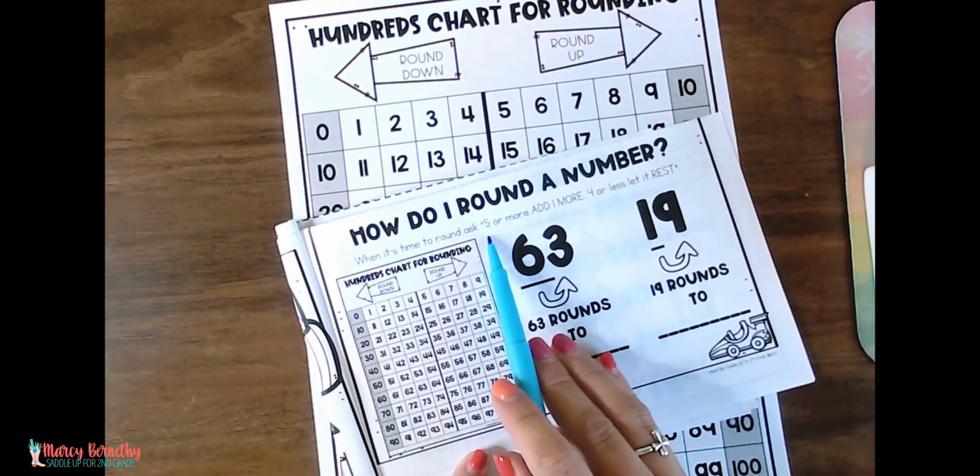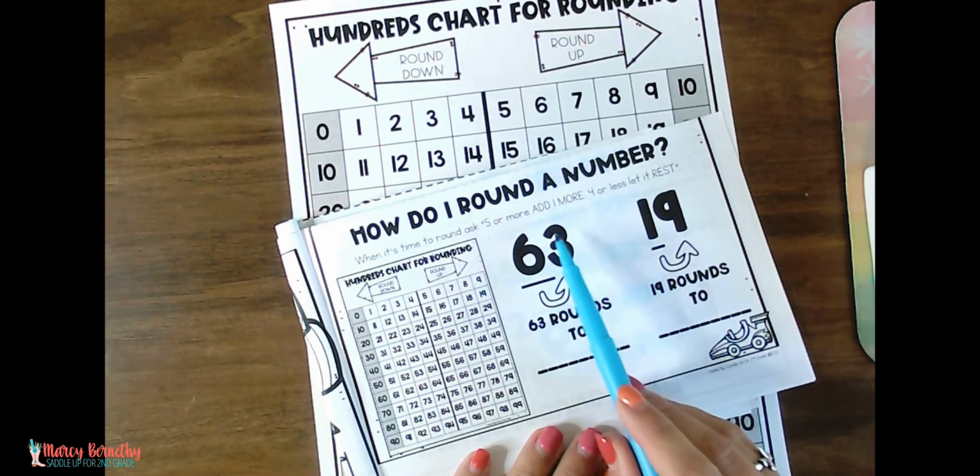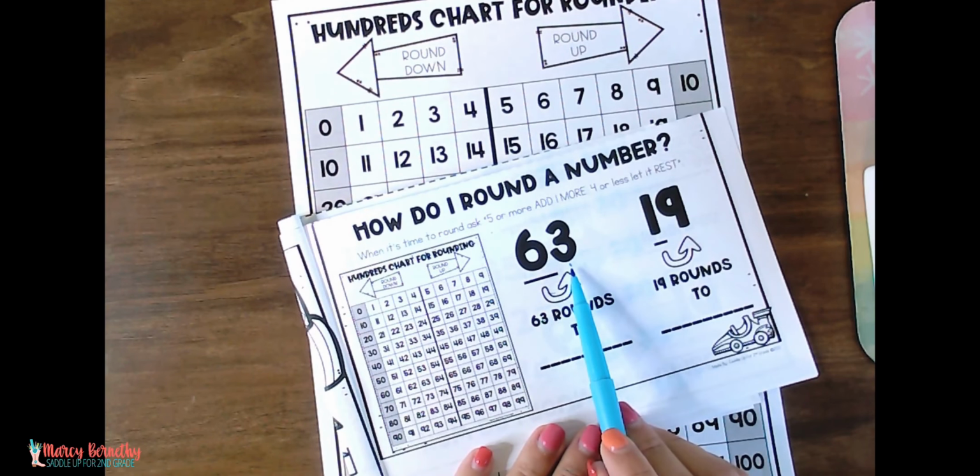When it's time to round, ask 5 or more, add 1 more, 4 or less, let it rest. And it gives you the number 63. 63 has a 6 in the tens place. That's our rounding place, which is why it's underlined. And it rounds to blank. That is when we look at the number in our ones place. And I have a 3.